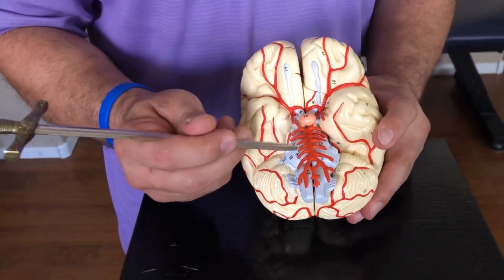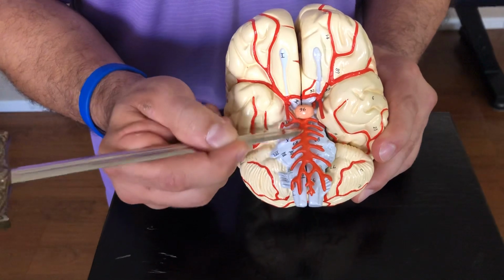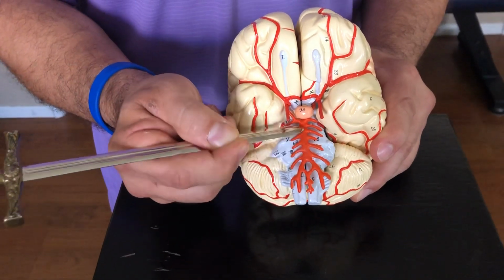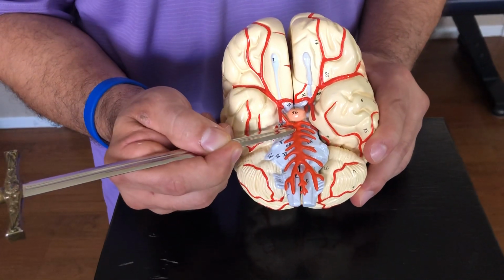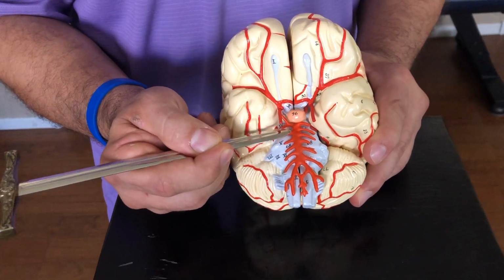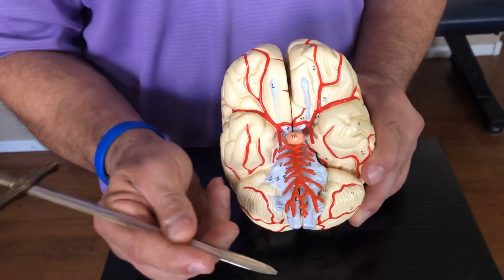Now, coming off of the Circle of Willis, we've got this, which looks like a little red centipede. I call it the body of the centipede. That's called the basilar artery. An easy way to differentiate that from the basilic vein is basilar artery, AR, and then AR for artery. So AR, basilar artery, so we don't confuse that.